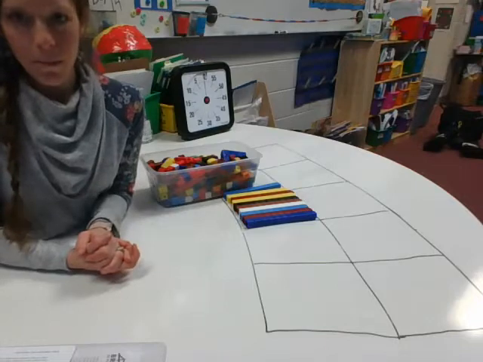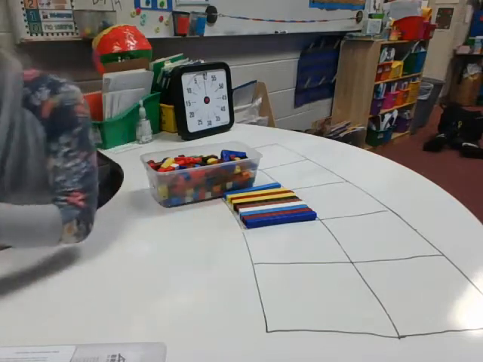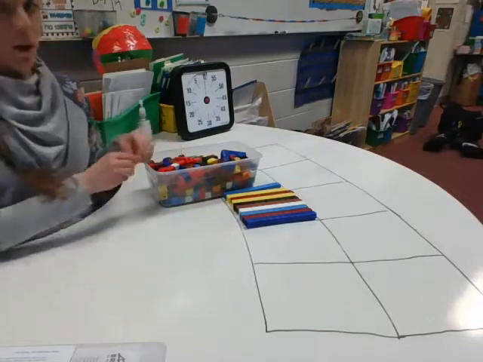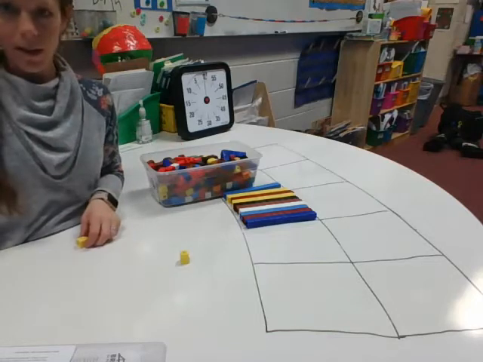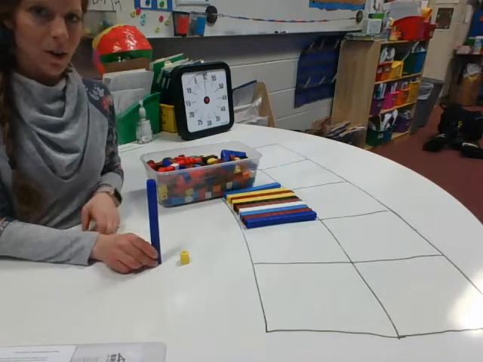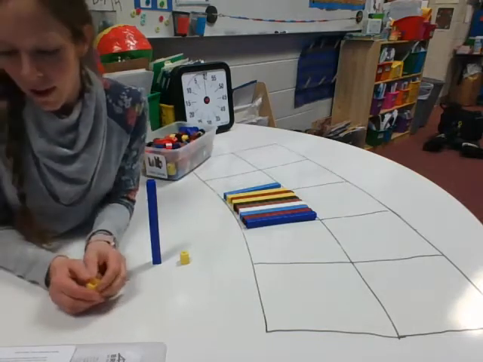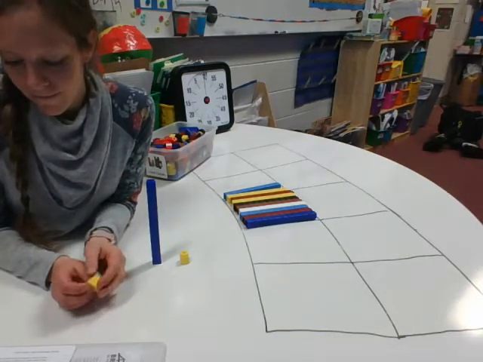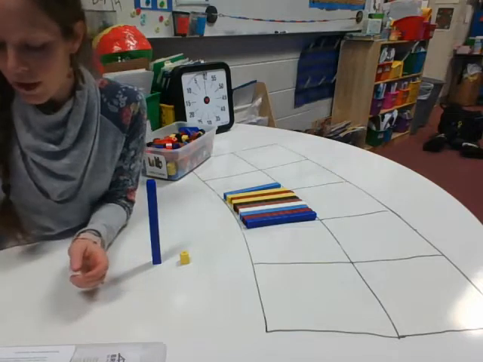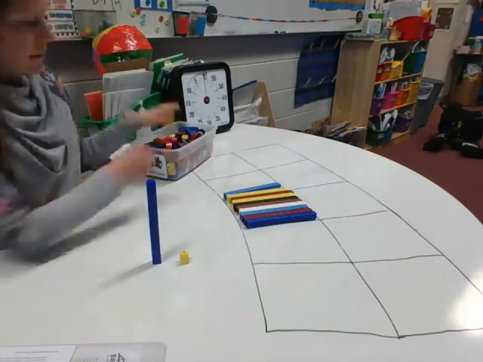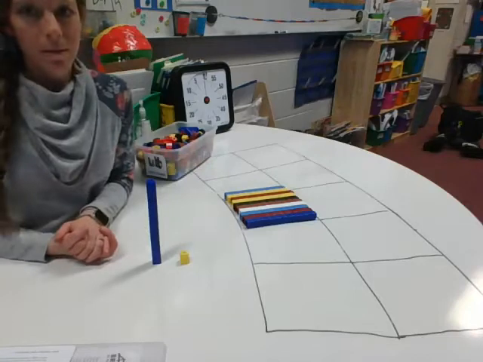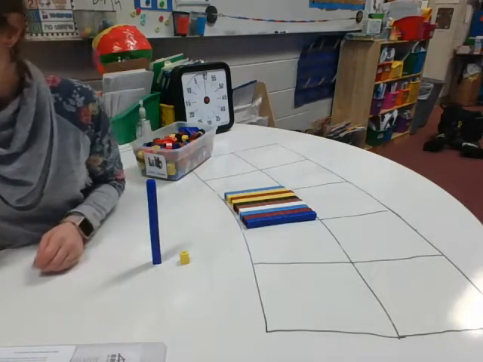Which of those benchmarks would be more helpful? The ones, tens, or the 100 in trying to estimate the total number of cubes here? Maybe you think tens, maybe you think 100s.